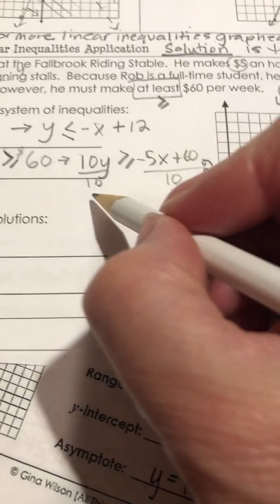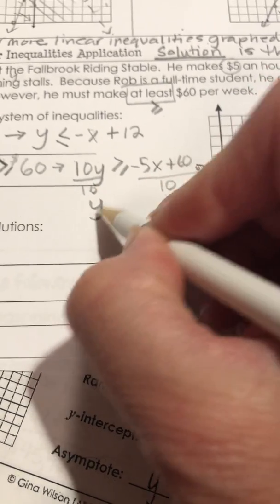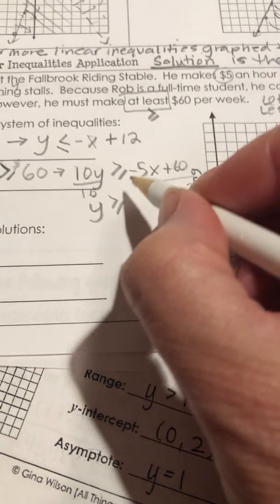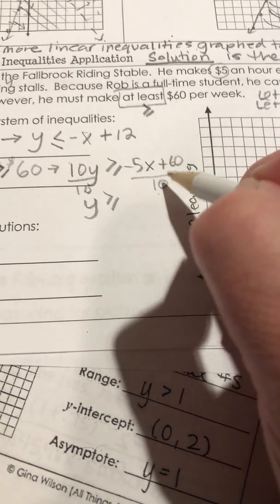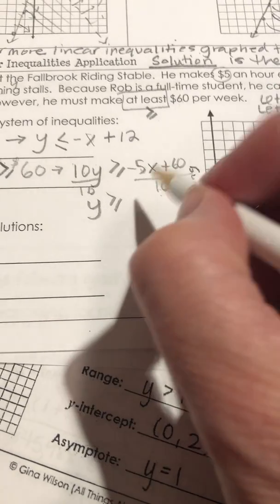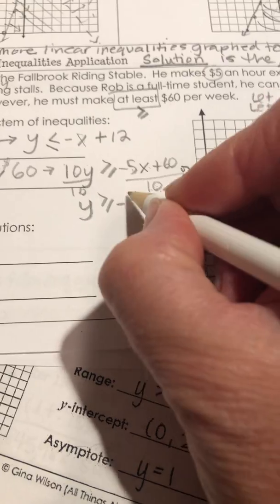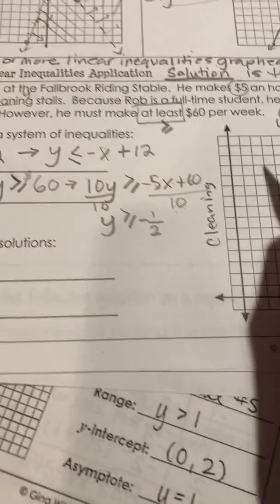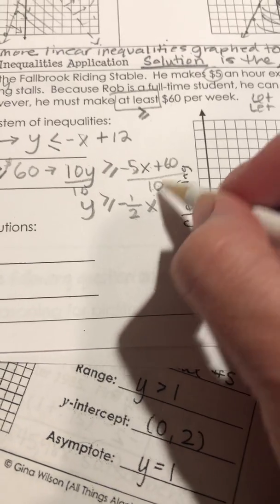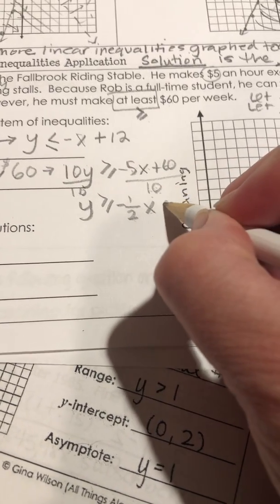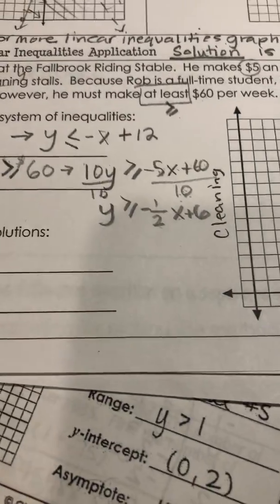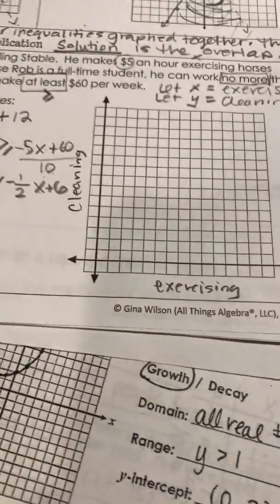Don't forget that. So I end up with y, because 10 divided by 10 is 1, is greater than or equal to negative 5 over 10. I want to simplify that, and I don't want to put it in decimal form. I want to keep it in simplified fraction form, a half, because that's the form I want. x, and then 60 divided by 10 is 6. So now I have it both in the right form.